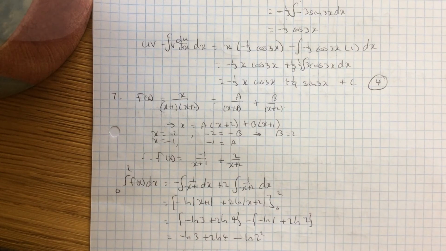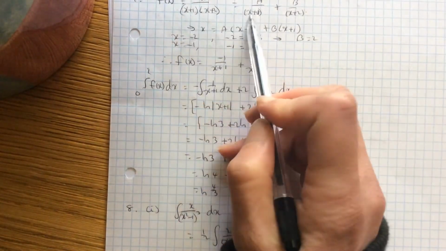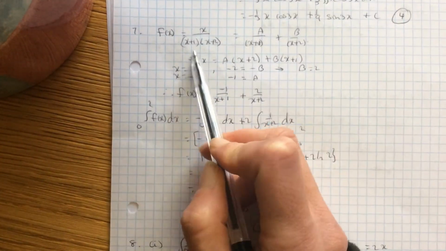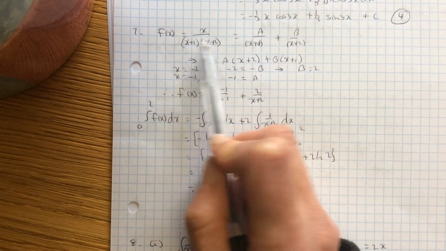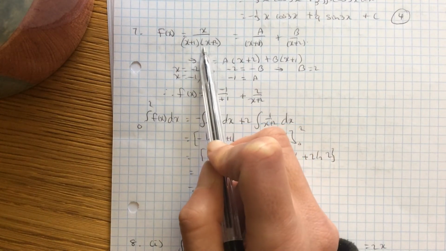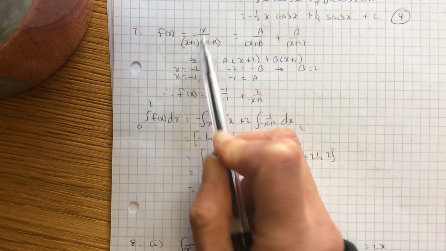Number 7. Oh, it's guiding you in this one. It's telling you to use partial fractions. You wouldn't have been able to get very far anyway because the derivative of the bottom, you have to multiply that out, and the derivative of the bottom is certainly not on top.